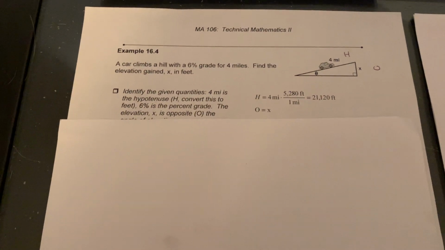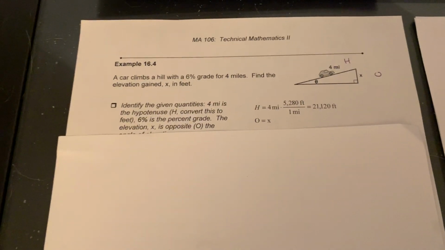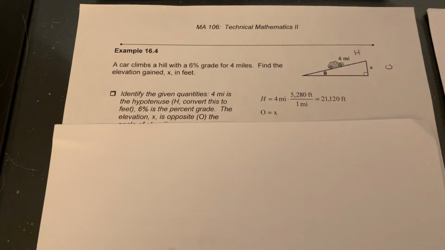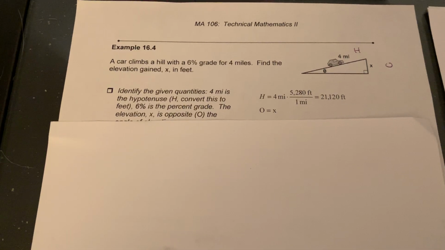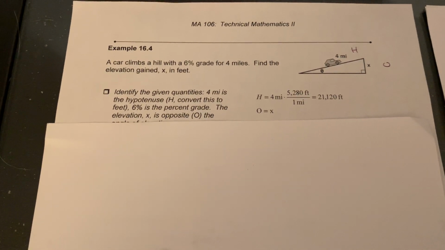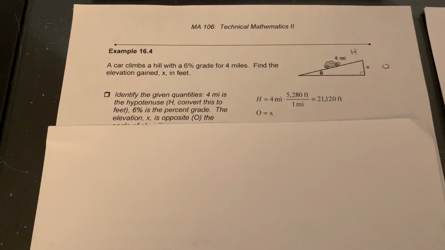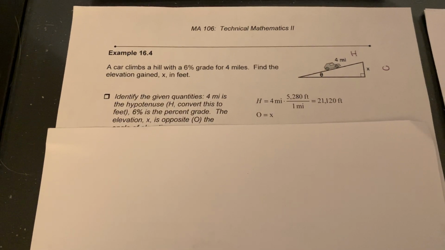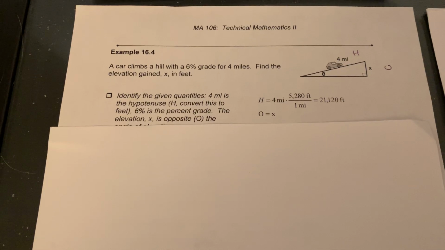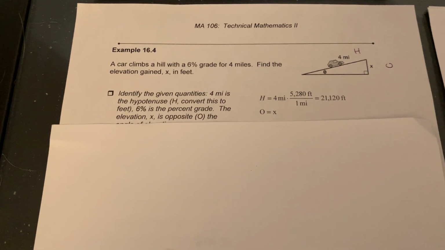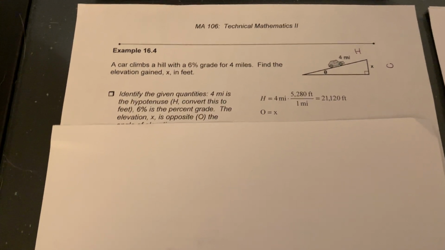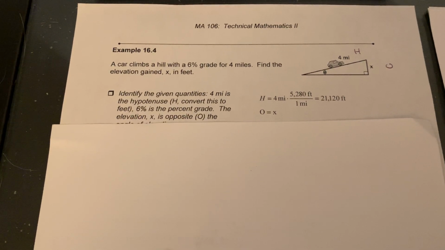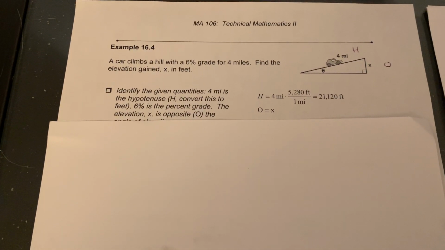So you don't directly get a number that relates to the percent grade. And so the question is, well, are we clever enough? Do we have enough trig tools built up that we can go from this hypotenuse distance, this driving distance, and then find how much elevation we've gained, right? So we're trying to figure out, if we drove up this hill for 4 miles at this particular grade, this 6% grade, how much elevation are we going to gain?